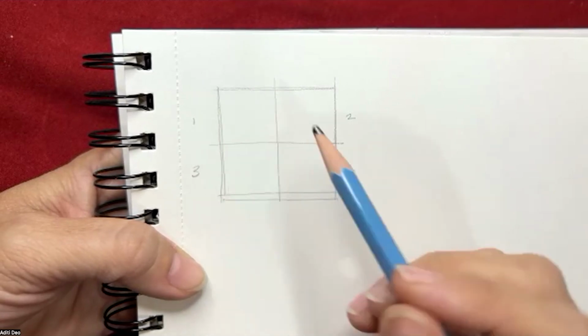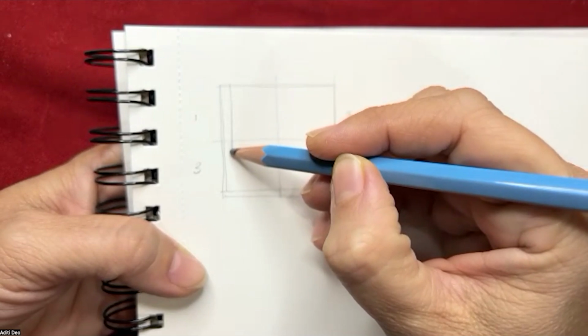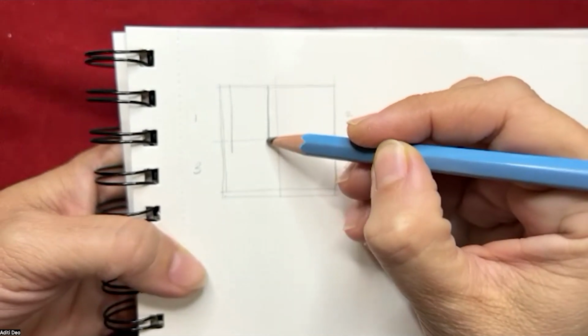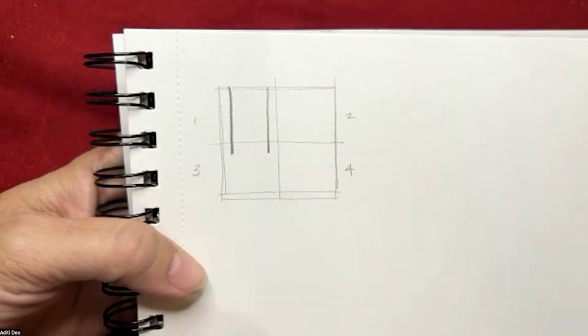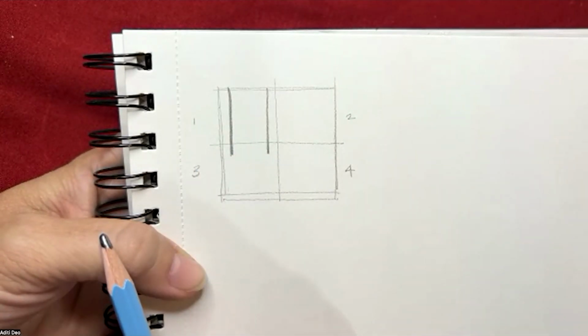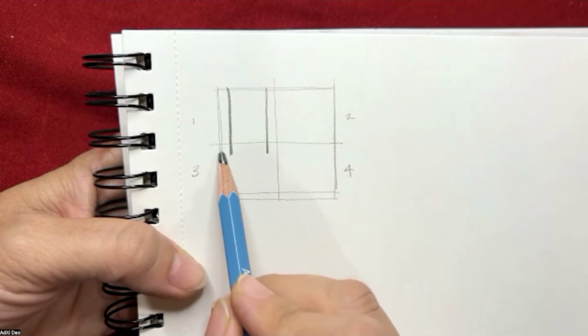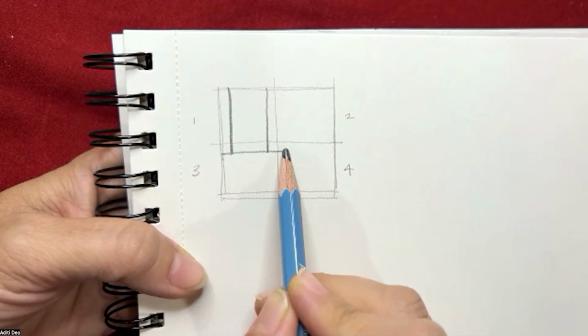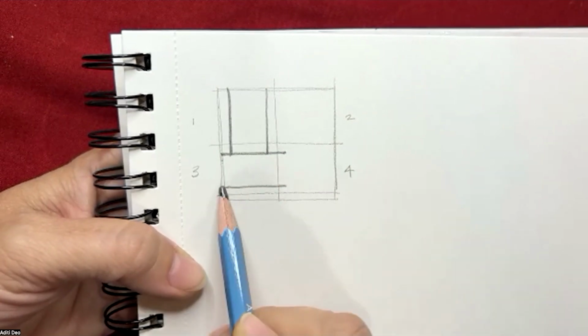Now, on square number 1, I'm going to draw 2 lines which are rather long and they come a little beyond this half line. Just a little beyond. In square number 3 then, we are going to draw two horizontal lines which do the same thing.